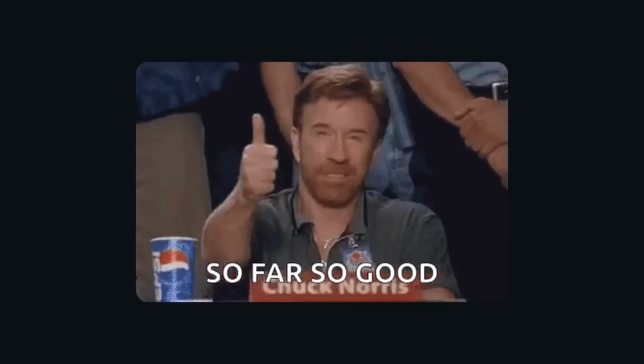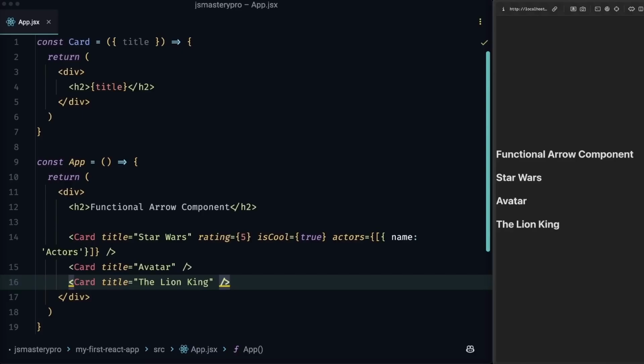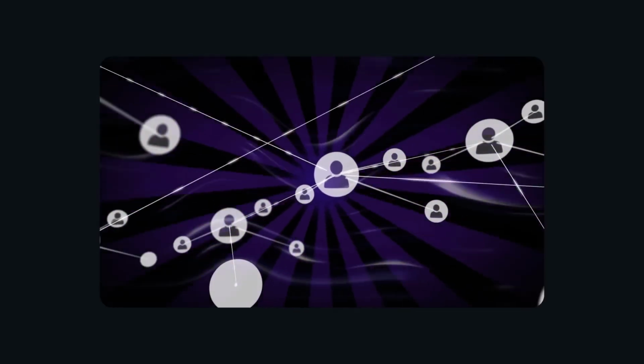So far, you're doing well. But this is far from ideal. This is looking very plain, just text on the screen. We need to give it some styles to offer a good user experience to the users.